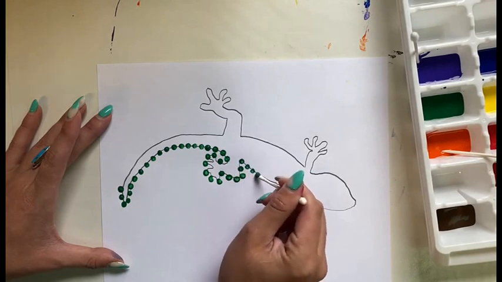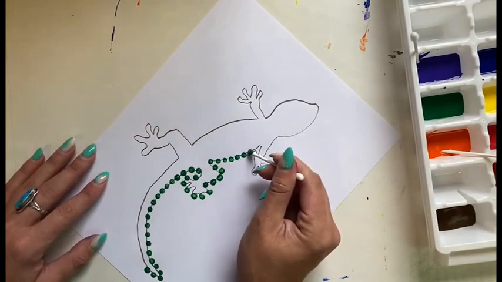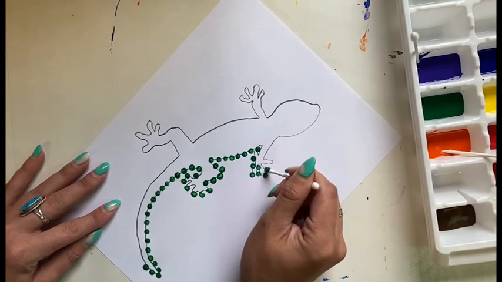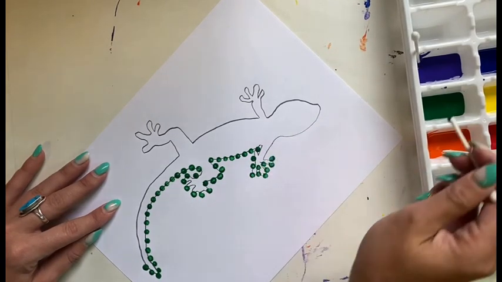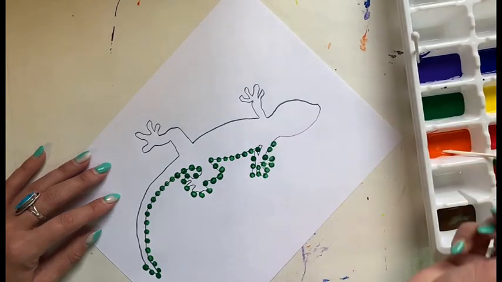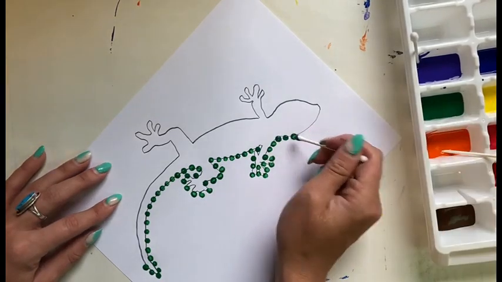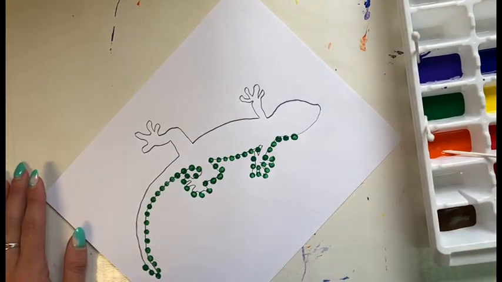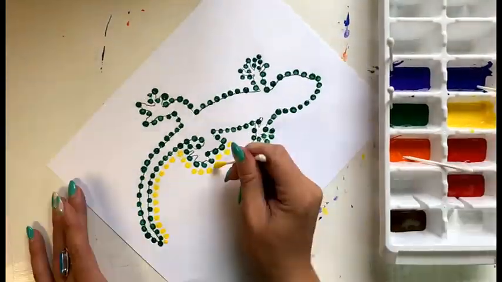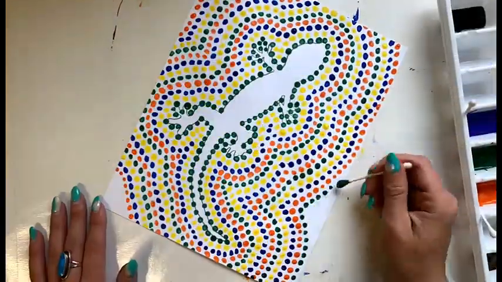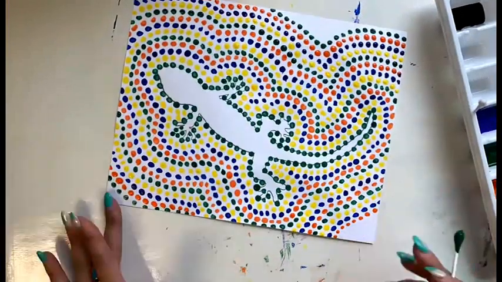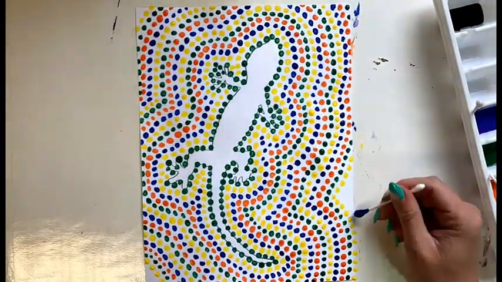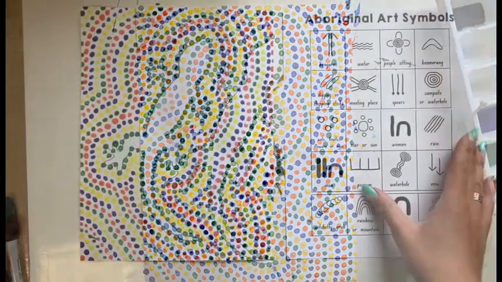Also, artists, look at how I am rotating my paper. I need to rotate my paper so that I don't smear the paint that's wet. I want to try to keep my hand free of the paper, so I'm going to rotate it around to help me. And then I'm choosing a different color each time I go around my shape there, and that's so that I can create a pattern, and I just like the way it looks.